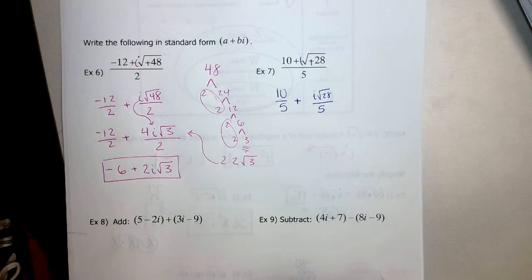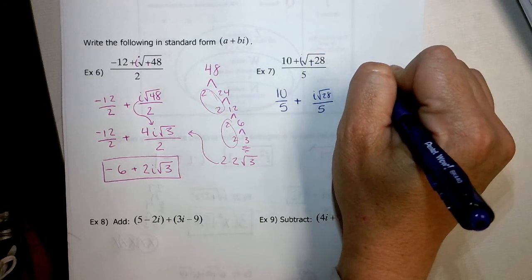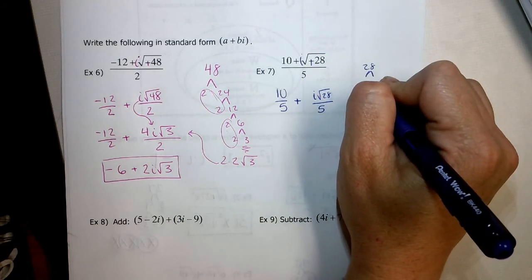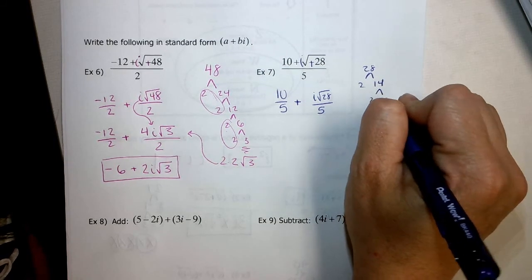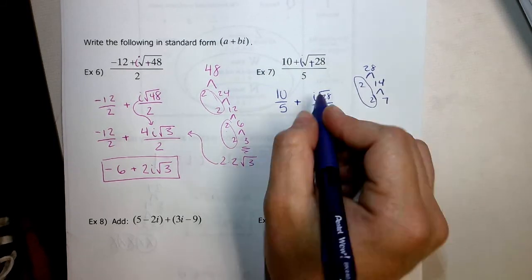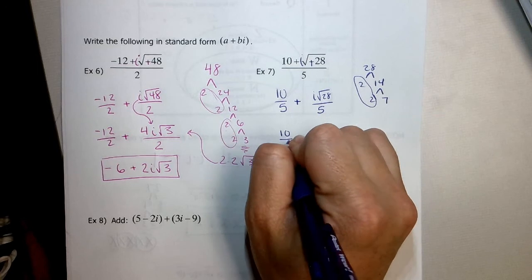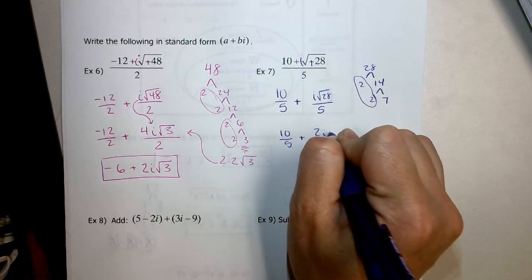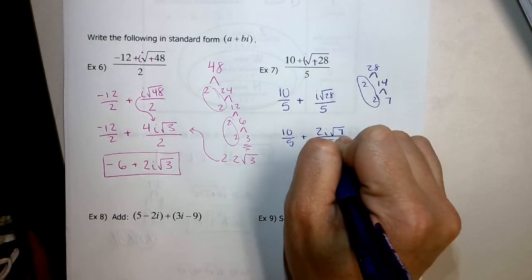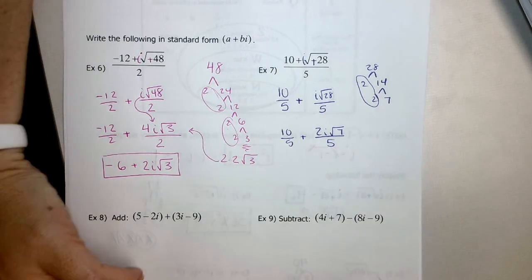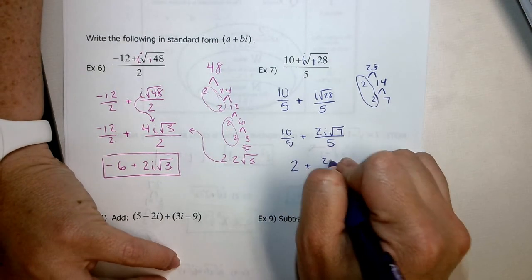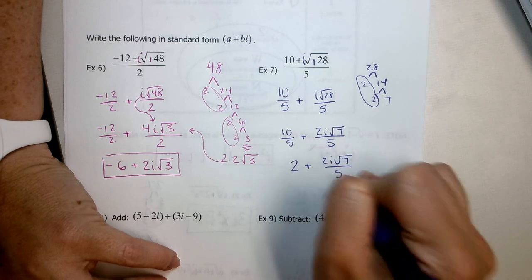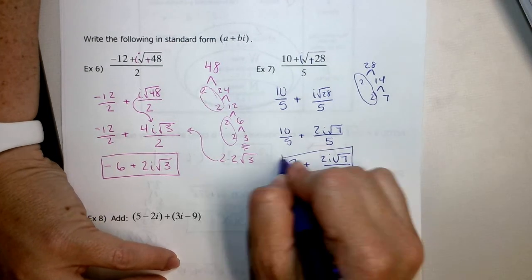Okay, well, what does 28 break down to? And what's 14 break down to? So what does this become? Over 5. Now, 10 over 5 simplifies to what? 2. Plus 2i square root of 7 over 5 does not simplify, so that is my answer.